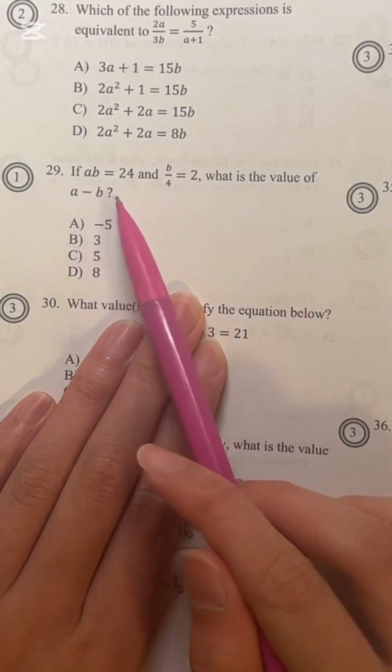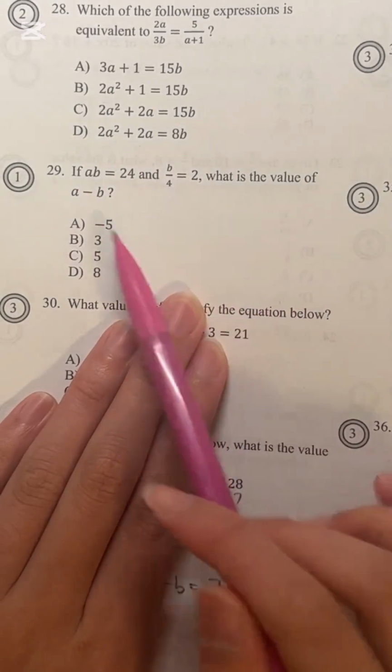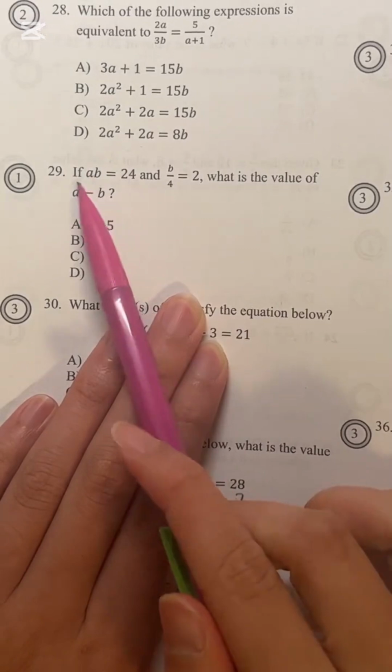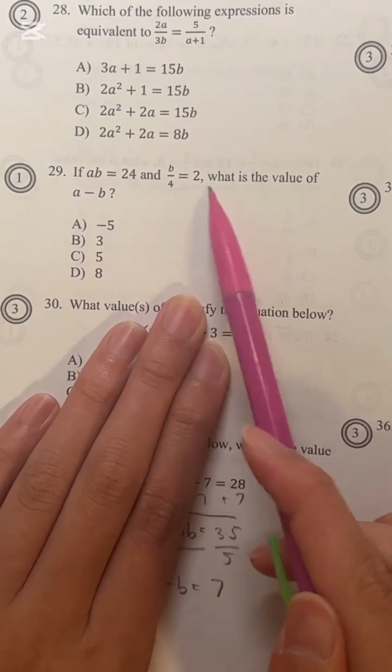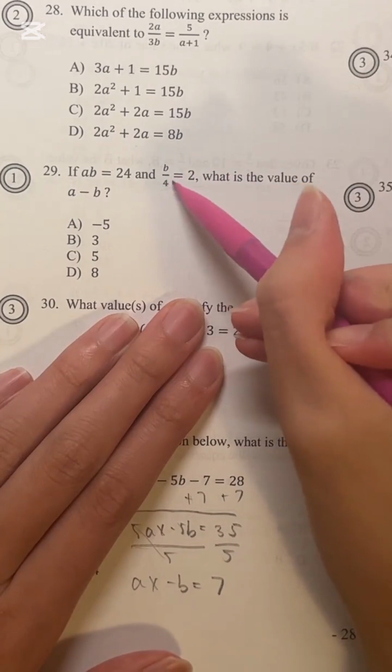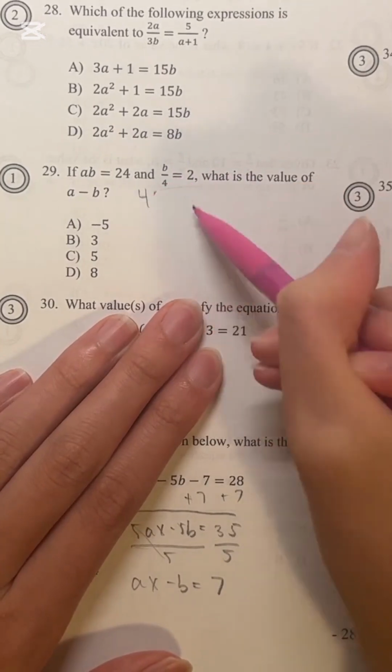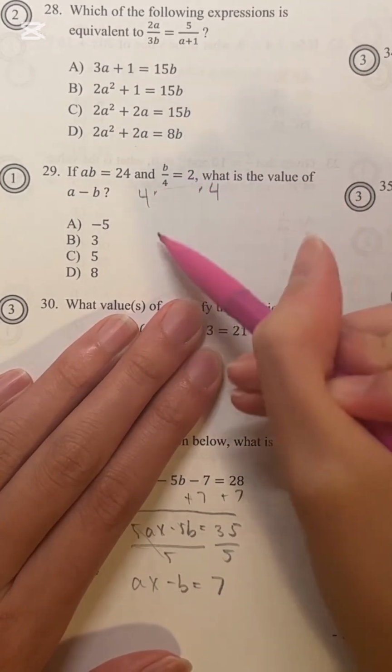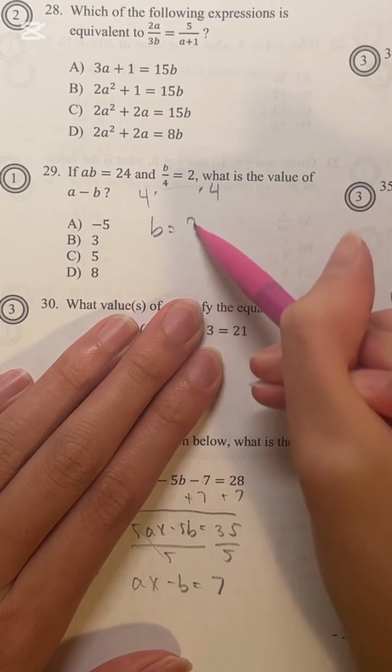If a times b is equal to 24 and b over 4 is equal to 2, what is the value of a minus b? We have two variables in this equation, so we can't solve for anything. But in this equation, we only have one, which means we can solve for b. And to get rid of this 4 in the denominator, we multiply both sides by that denominator, which is multiplying by 4. That's going to give us b is equal to 2 times 4, which is 8.